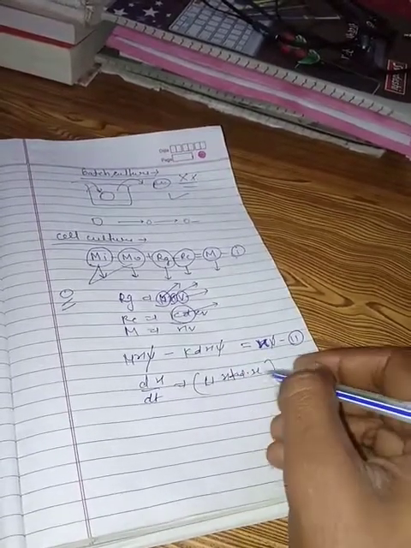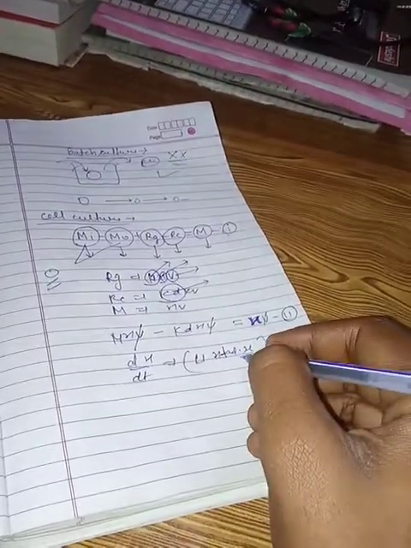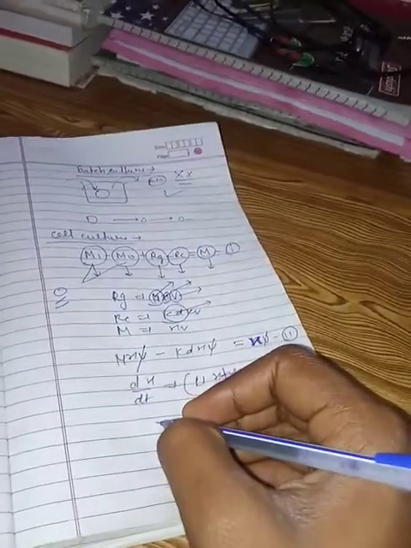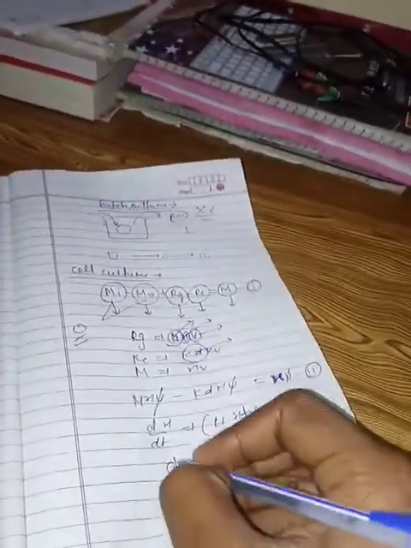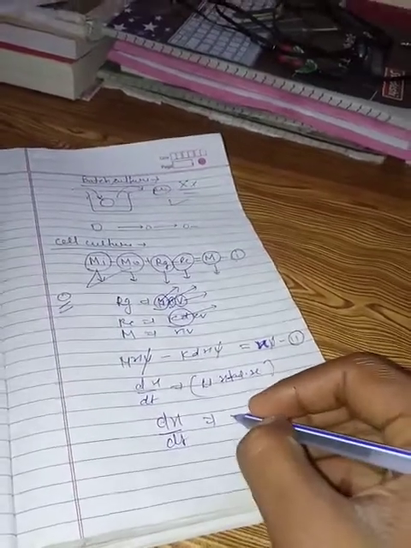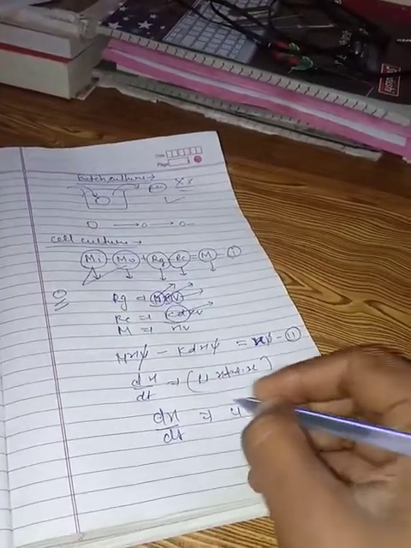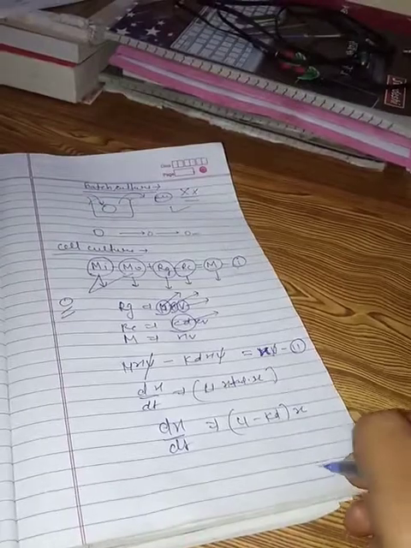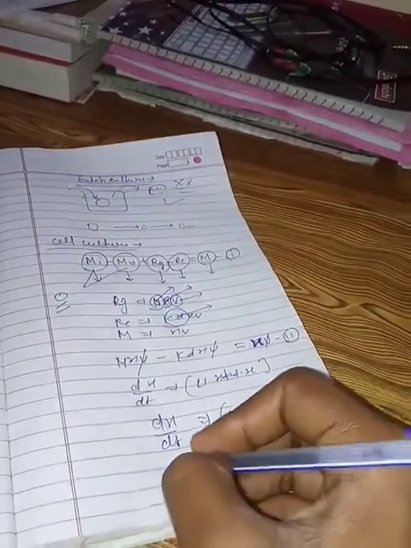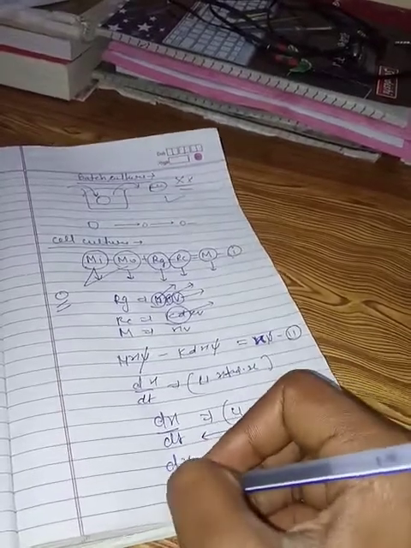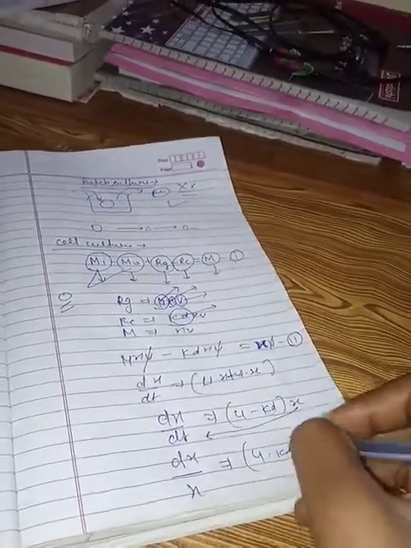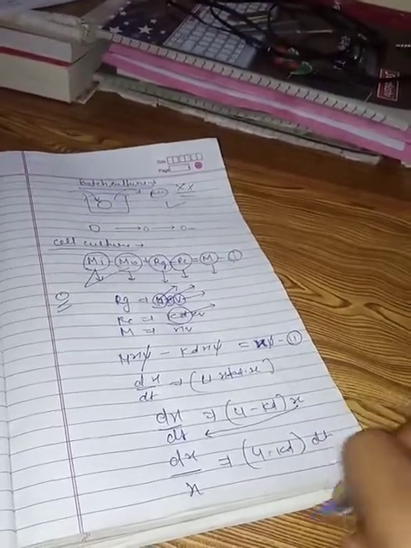Okay, so we will take x out as common. So this dx/dt equals (mu minus kd) x. Now this x will come on this side. dx upon x equals (mu minus kd) dt.